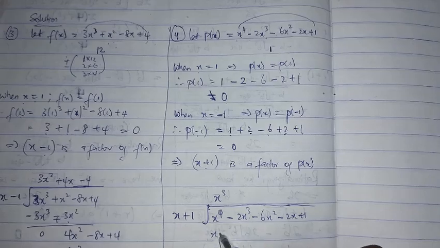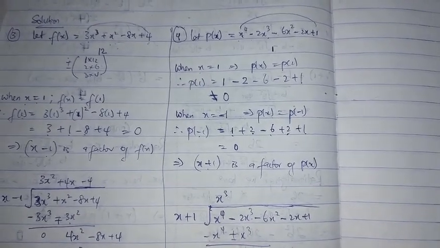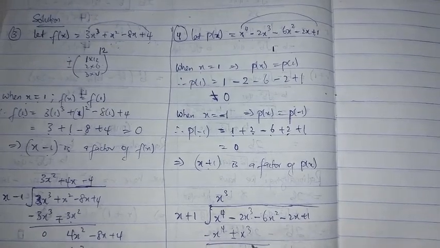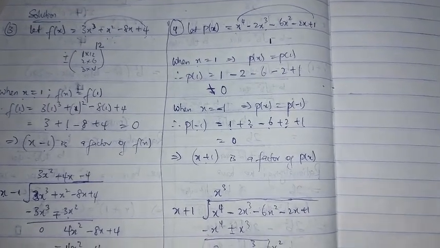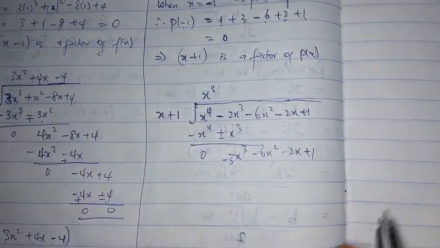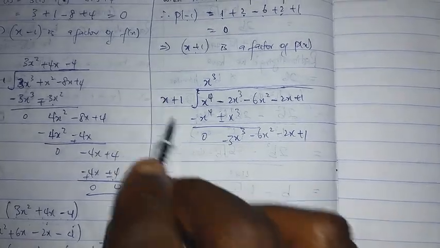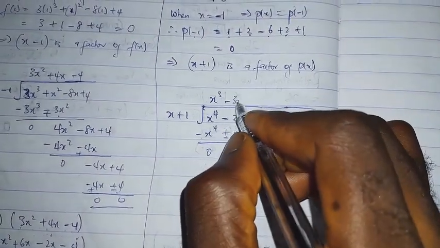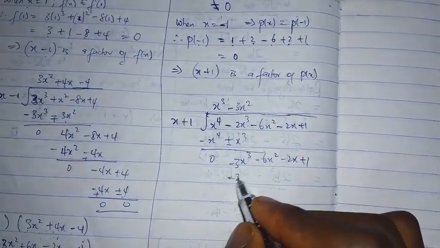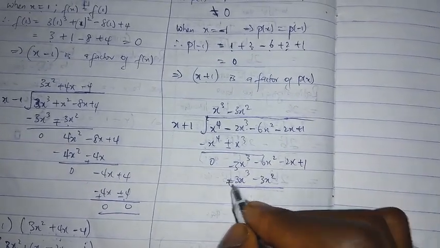x cubed, x raised to the power 4 plus x cubed. Subtracting minus minus 0, minus 3x cubed minus 6x squared minus 2x plus 1. Okay, so what do I now have here? This becomes minus 3x squared. You have minus 3x cubed minus 3x squared. Subtracting plus plus.